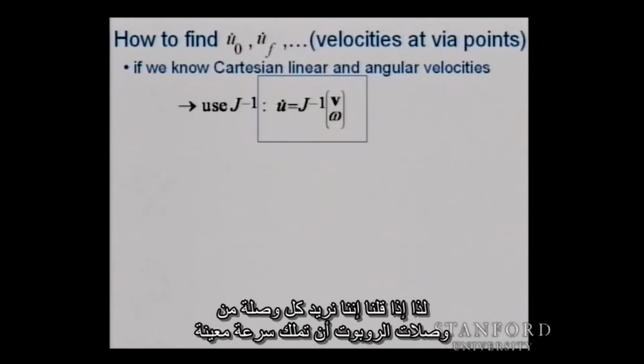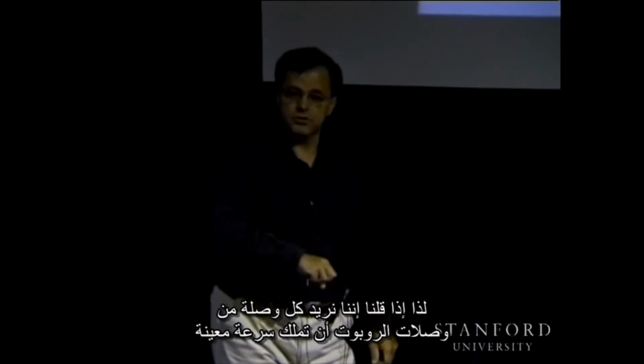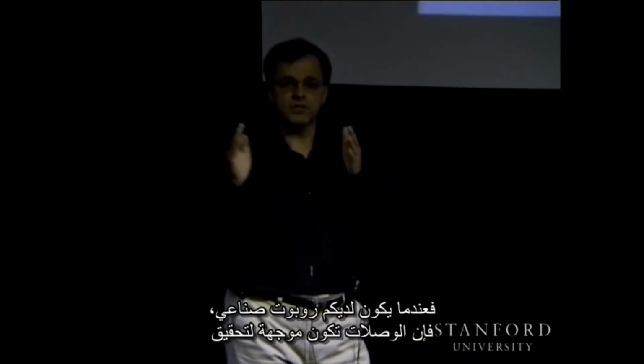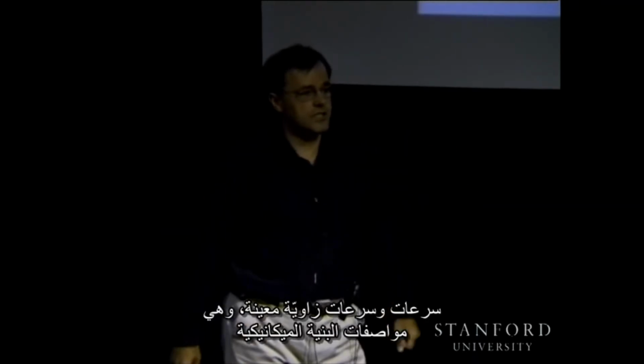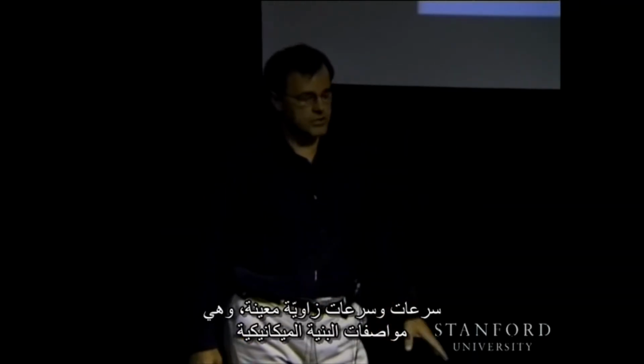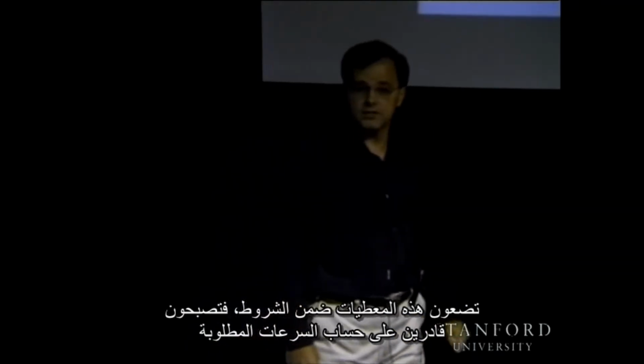So if we say, okay, we want each of the links of the manipulator to have a certain velocity, because when you have an industrial robot, they are all targeted for certain velocities and certain angular velocities that are the characteristic of the mechanical structure. You put those in the conditions, you can calculate some target velocities.